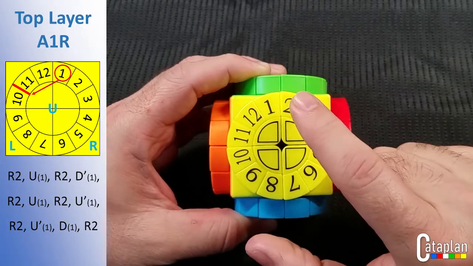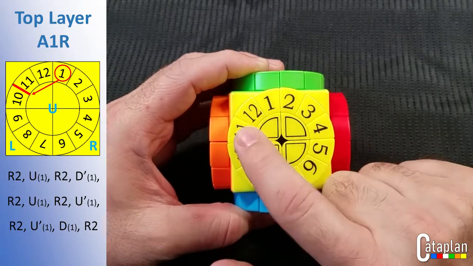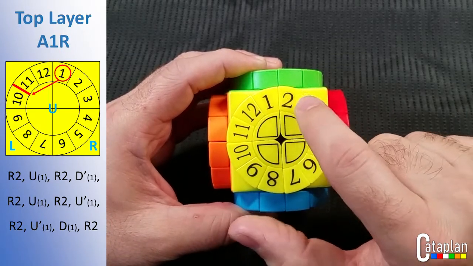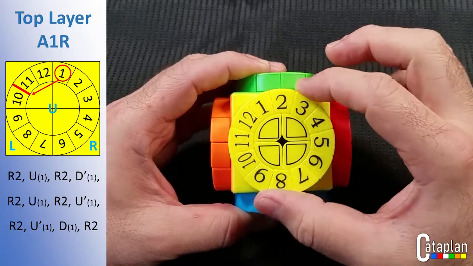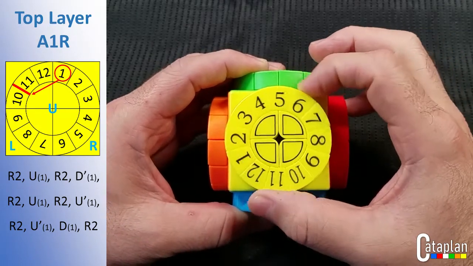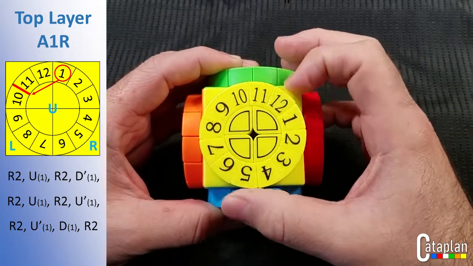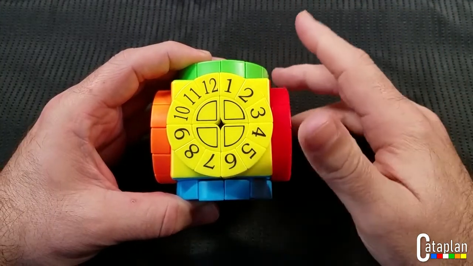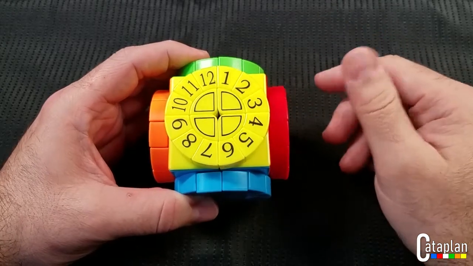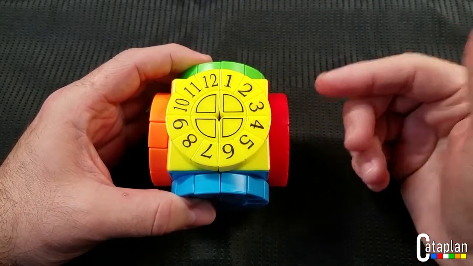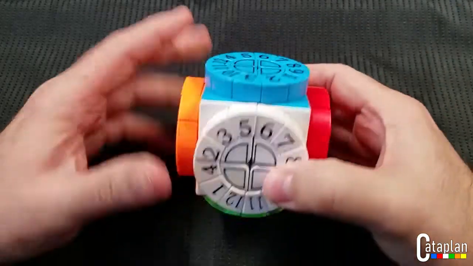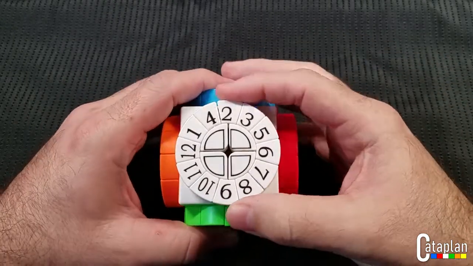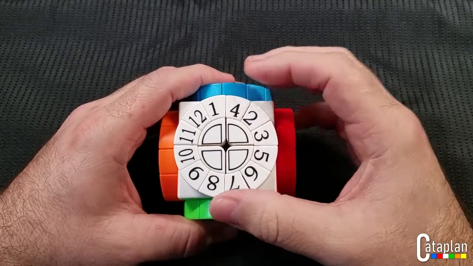And there you go, we moved the 12 from here to between 11 and 1, and also 1 and 2 rotated to the right, so it's now together with 3. Now it's all done: 1, 2, 3, 4, 5, 6, 7, 8, 9, 10, 11, 12. So that's one move using the right side. That was A1R. Now I'm going to show you A1L. I have it right here. This is with the number 4.